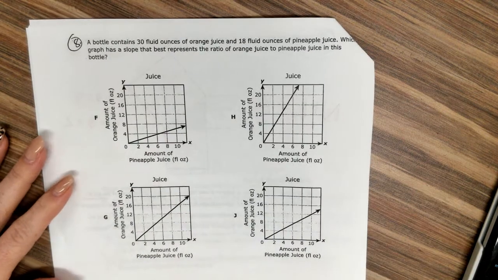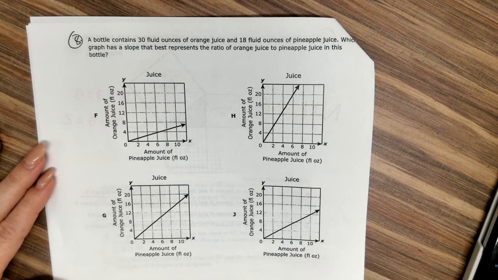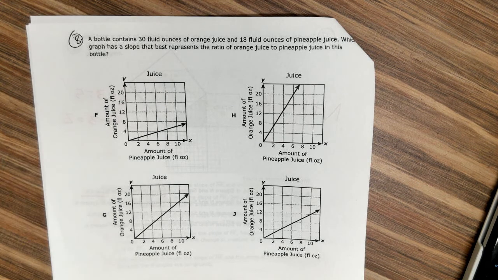Number 8, plotting a point. And what did I tell you guys if the point doesn't fall on the graph? Divide. Y divided by X. But let's look at it. A bottle contains 30 ounces of orange juice and 18 ounces of pineapple juice. Which graph has a slope that best represents this ratio?